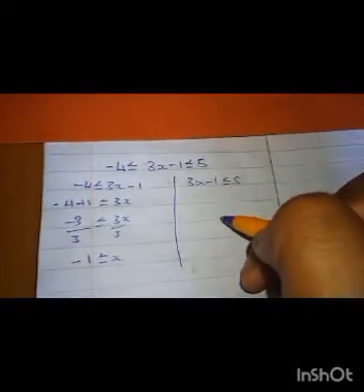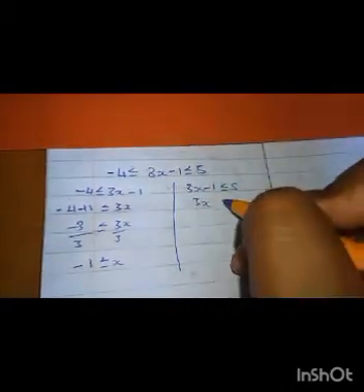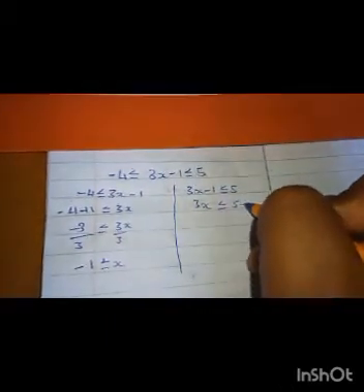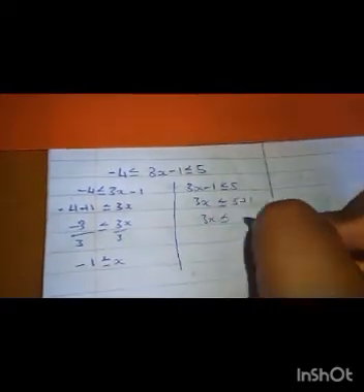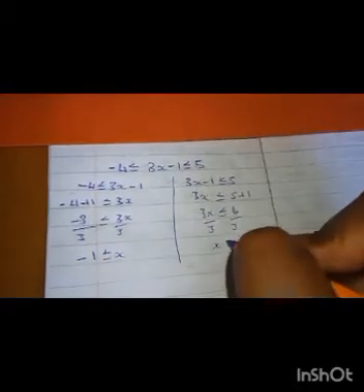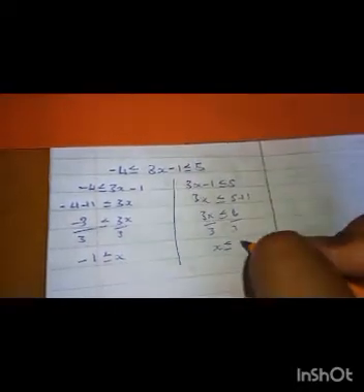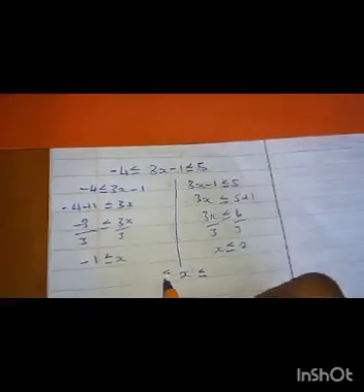Then this side, we're going to take the 1 to the other side, and it changes the sign. Then we have 3x, and we divide both sides by 3. Then x is less than or equal to 2. So we can still combine this like this.